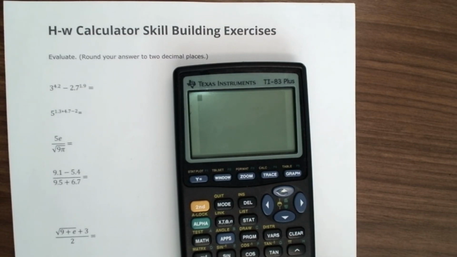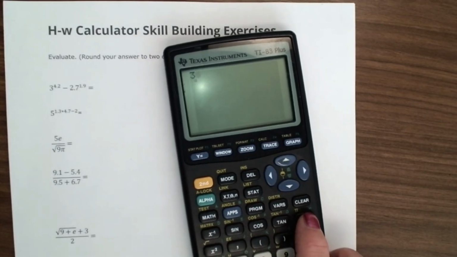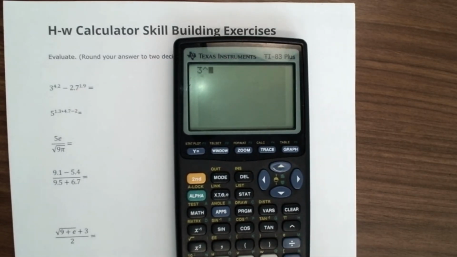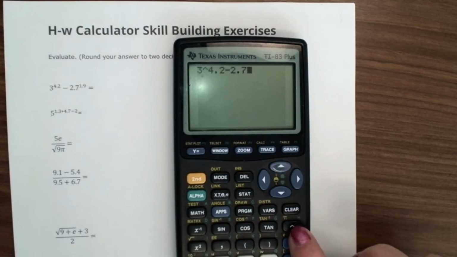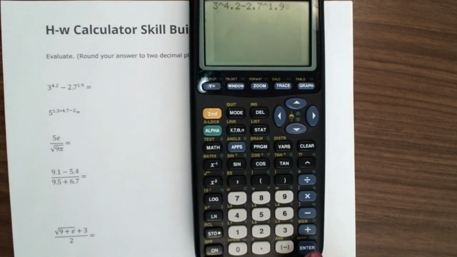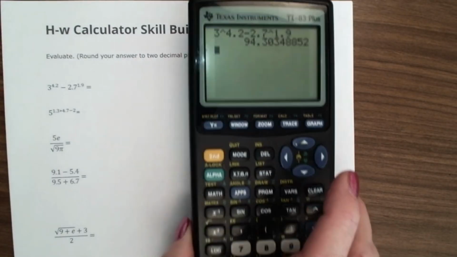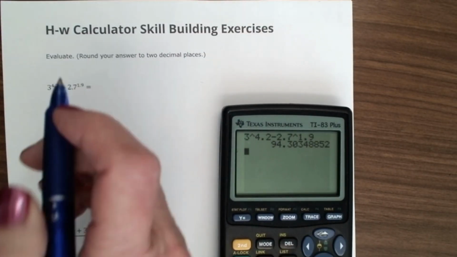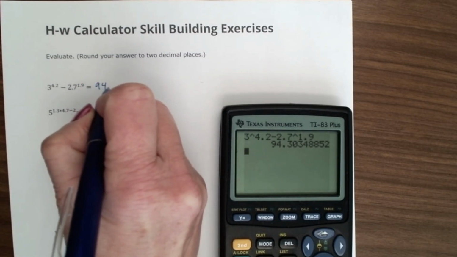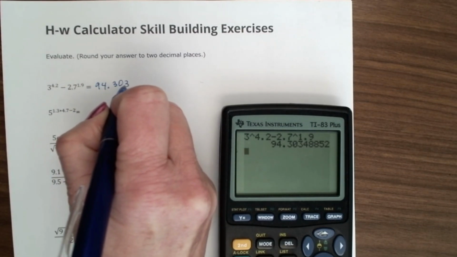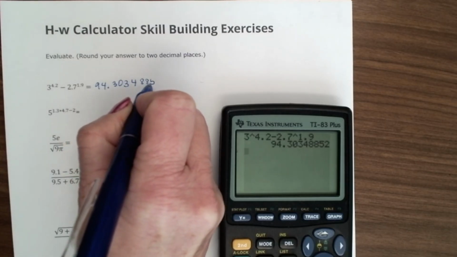So you will type 3, the power key is right here, so press power, 4.2, then we will type minus 2.7, again to the power 1.9, then you will press enter, and the answer is 97.30348852.